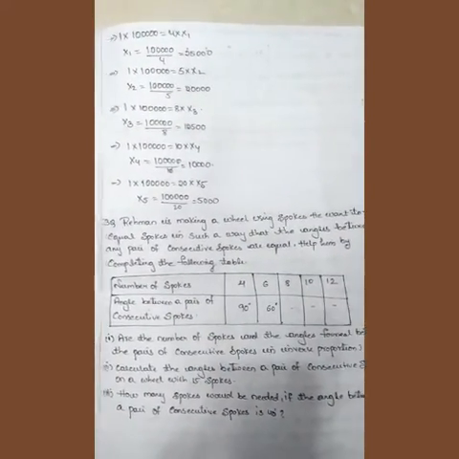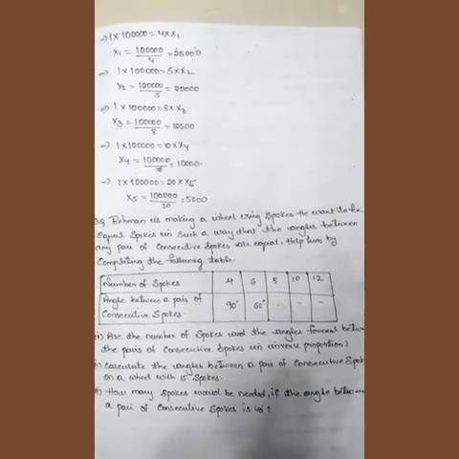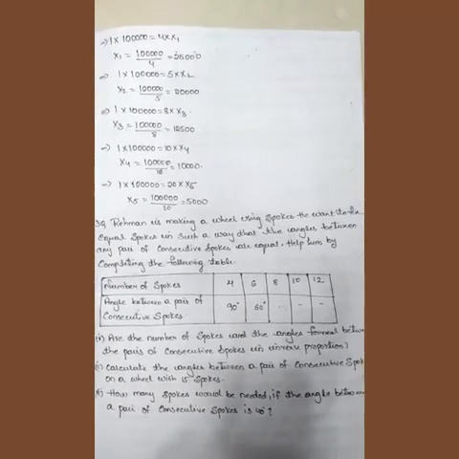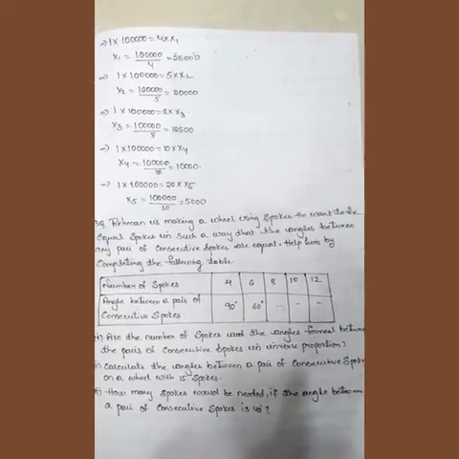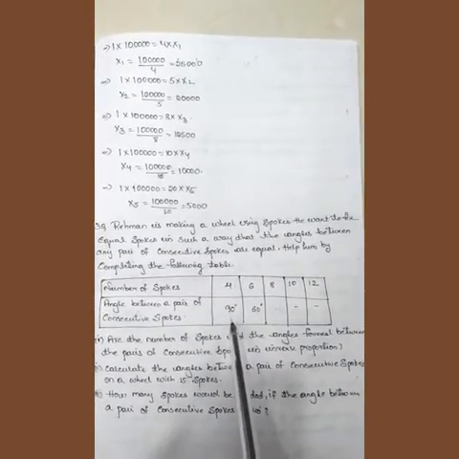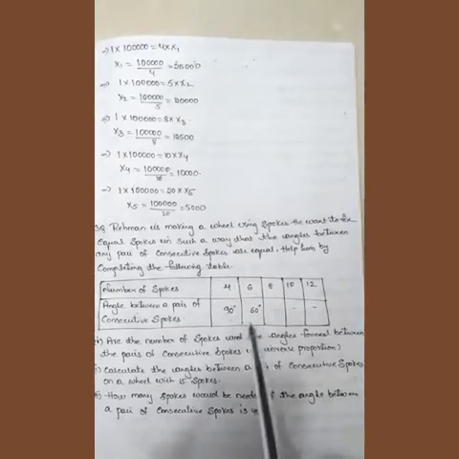Third question. Rahman is making a wheel using spokes. He wants to fix equal spokes in such a way that the angle between any pair of consecutive spokes are equal. Help him by completing. They have given only for number of spokes 4, 90 degrees, for 6, 60. We need to find for 8, 10, 12.